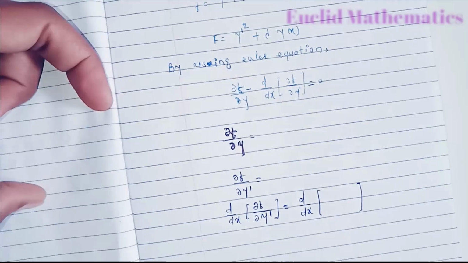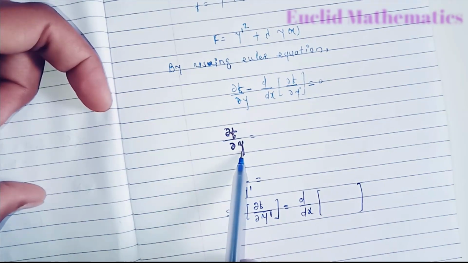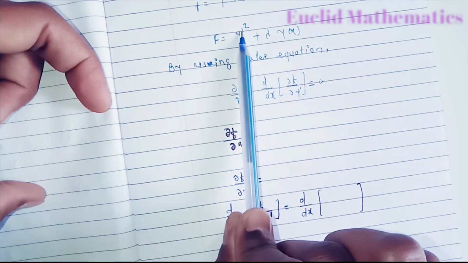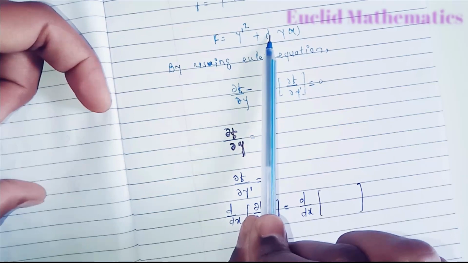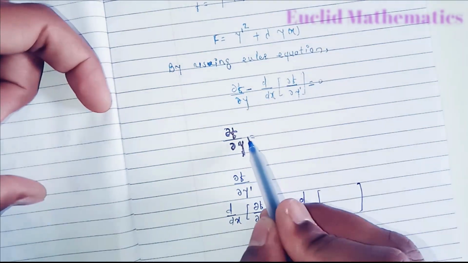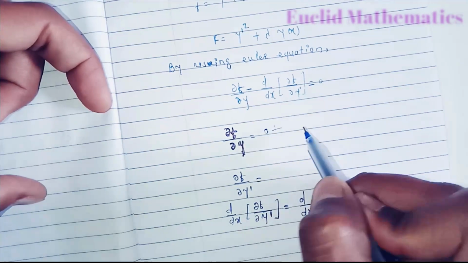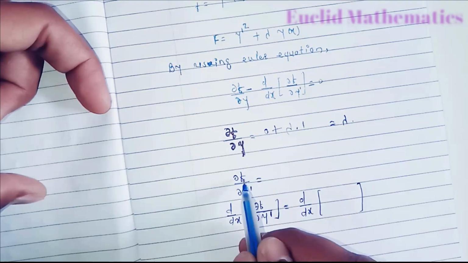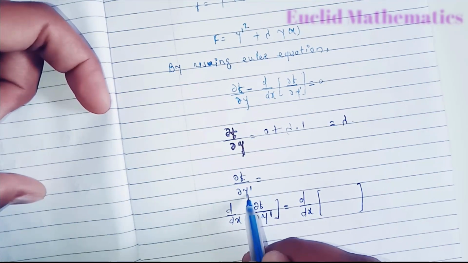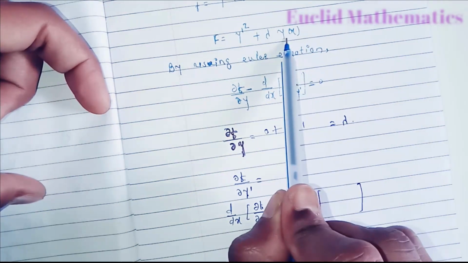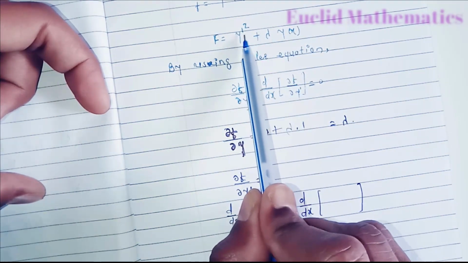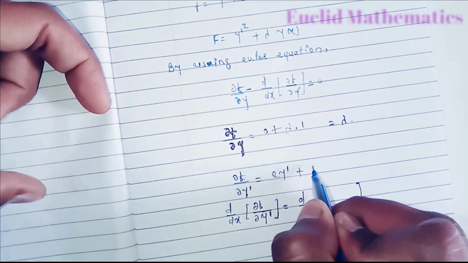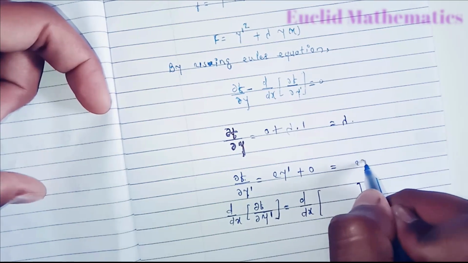Now let's find the derivative of F with respect to y. F is y dash square plus lambda into y of x. With respect to y, the y dash square term gives 0, lambda remains the same, and the derivative of y with respect to y is 1. So delta F by delta y is 0 plus lambda times 1, that means lambda only. Now we want the differentiation of F with respect to y dash. Lambda into y of x becomes 0, and the differentiation of y dash square with respect to y dash is 2 into y dash. So it is 2 y dash.